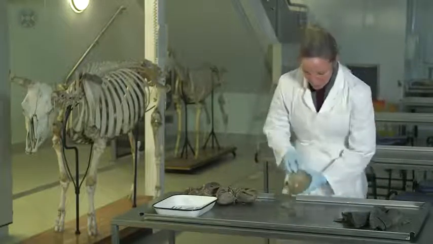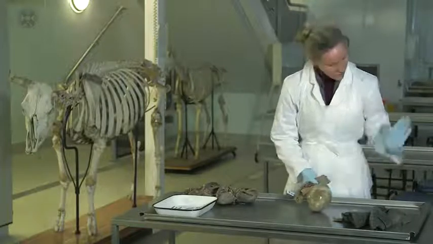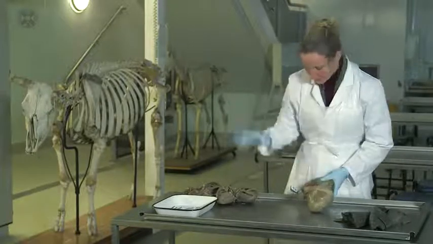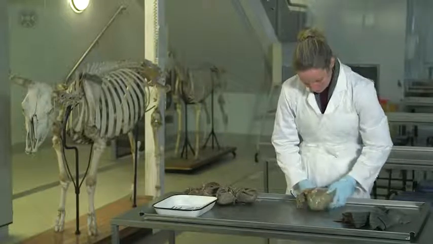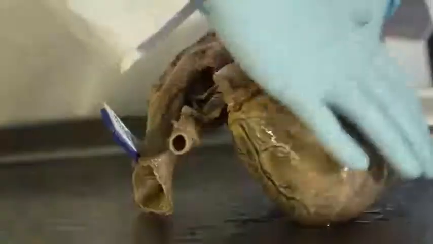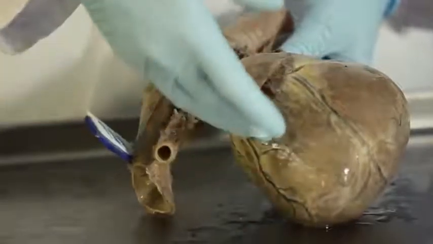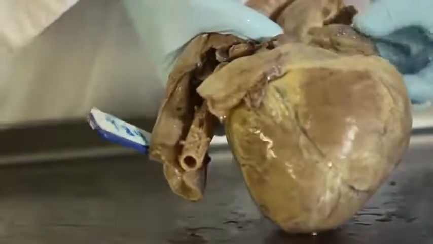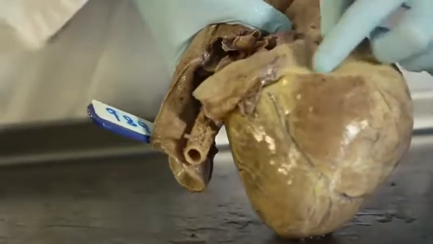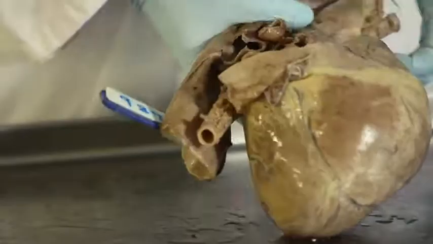If we flip it over and look at it from the right-hand side, so now the animal's head would be here and the animal's tail would be here. On this side, if we go from the apex up, on the cranial aspect you've still got the right ventricle, and on the caudal aspect you would have this left ventricle. And this is the auricle again, and this is covering what would be the right atrium. So that sits on the right side completely.